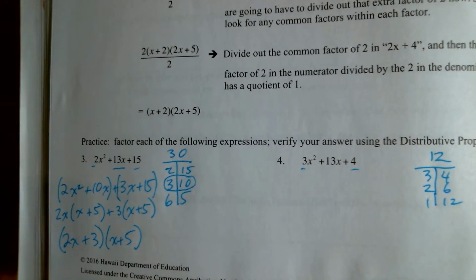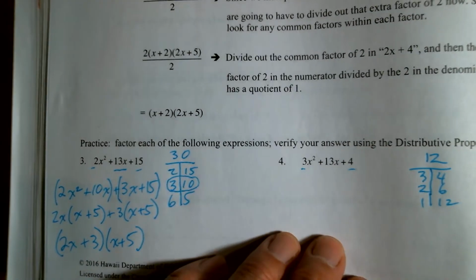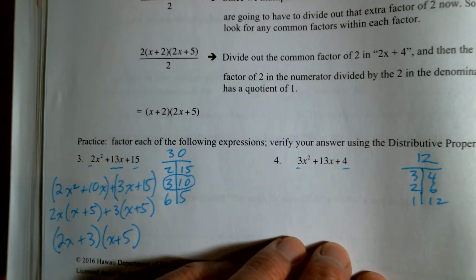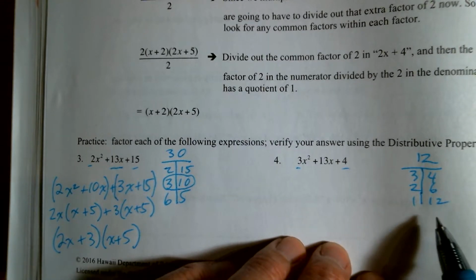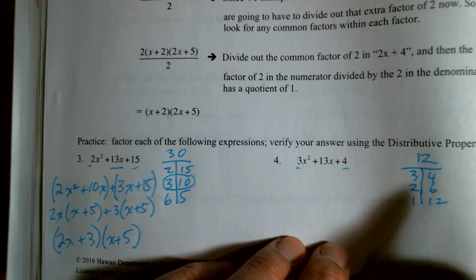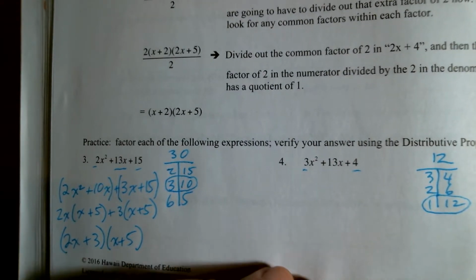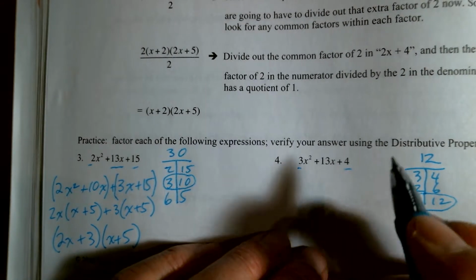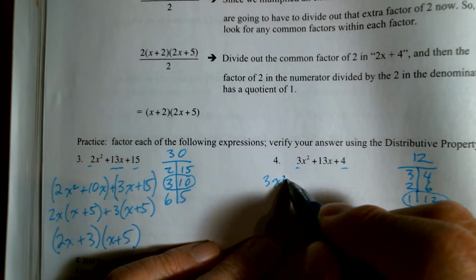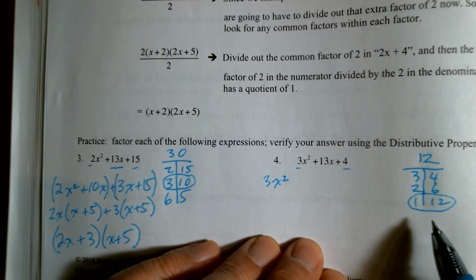This is another pretty simple one. 2 addition problems right there: addition, addition. So it's going to have to be 2 of the factors of 12 added together. I think it's going to be this one, 1 and 12. Okay. So we bring down the 3x squared. Now the 13x, we're going to break it up into x and 12x.